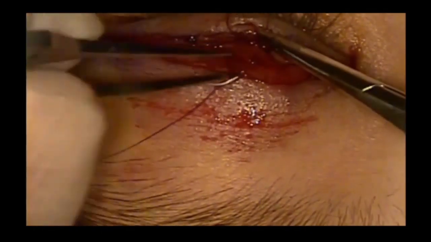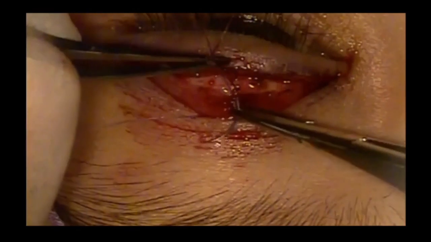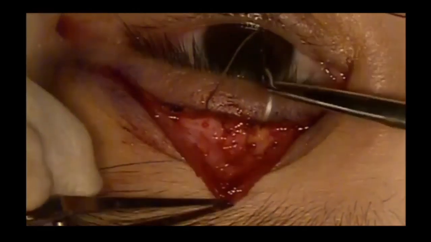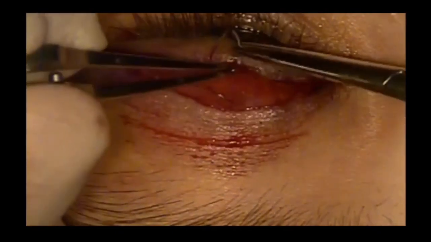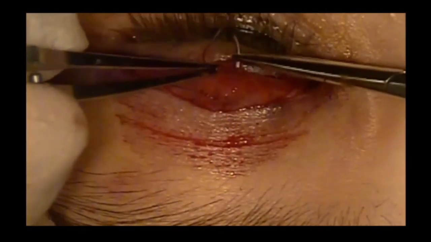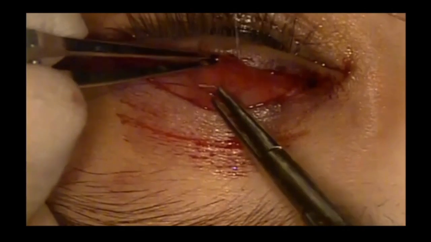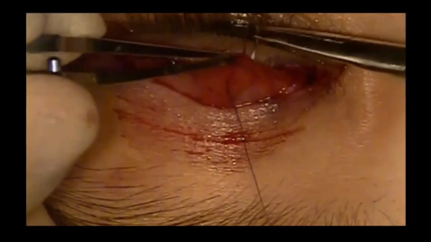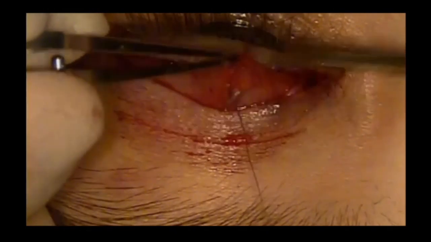Only remove one suture at a time because you need the old suture as a reference when you pass the needle. As you can see here, since we have overcorrection, I've inserted the needle slightly inferior to the original suture. Then you pass the second in the same fashion.